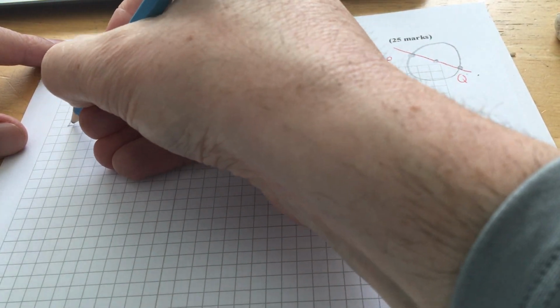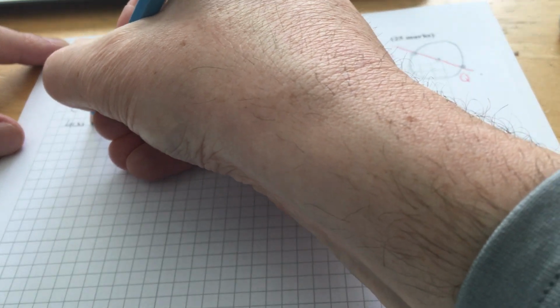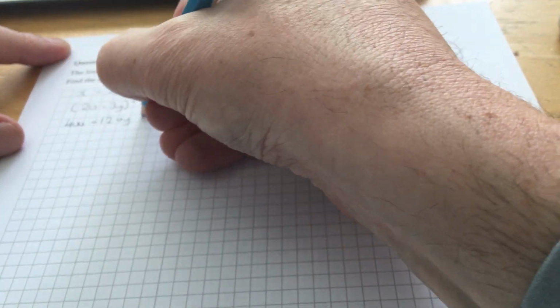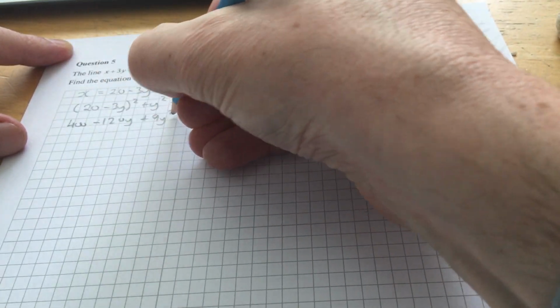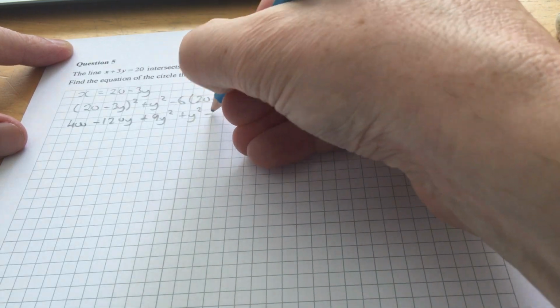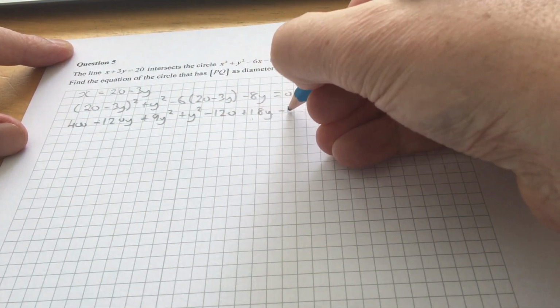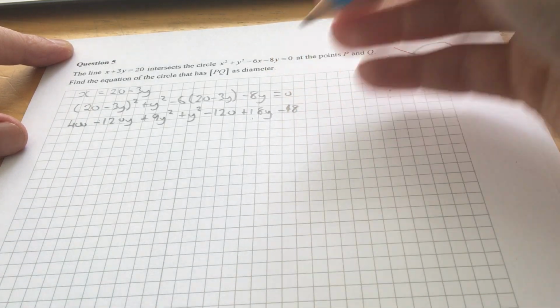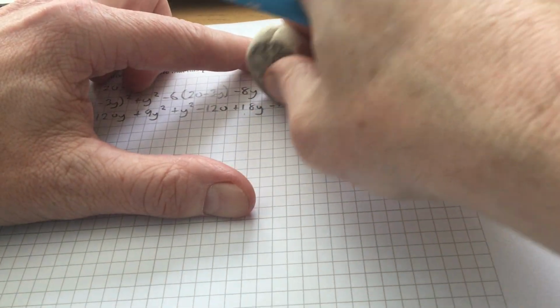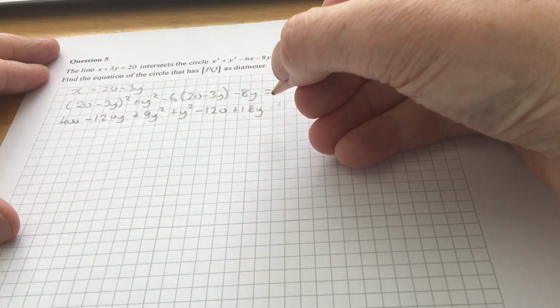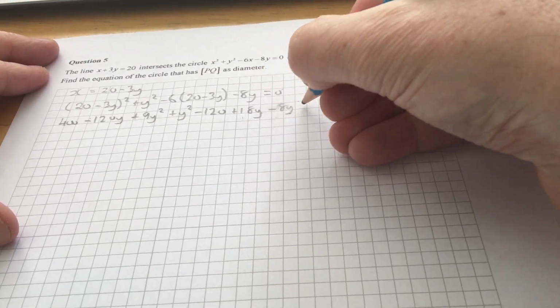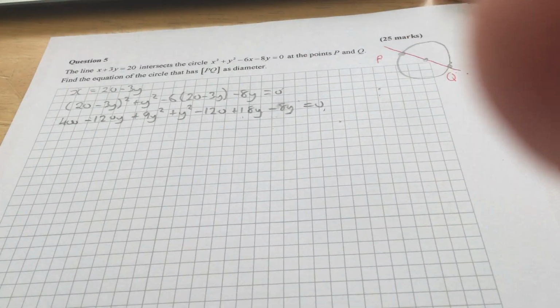So square the first, multiply the two of them and double it, and square the last. And don't forget the other y squared. Multiply out the other bracket. Alright, that's just minus 8y. Equals 0.